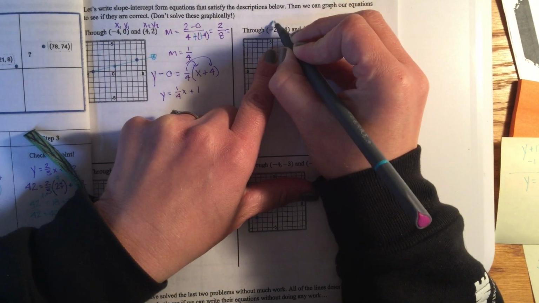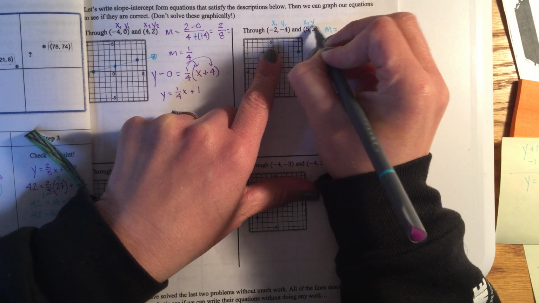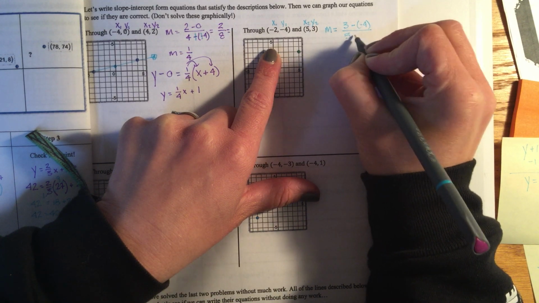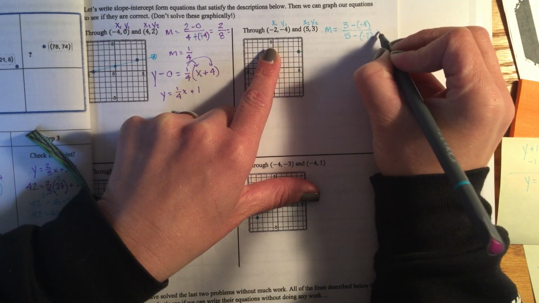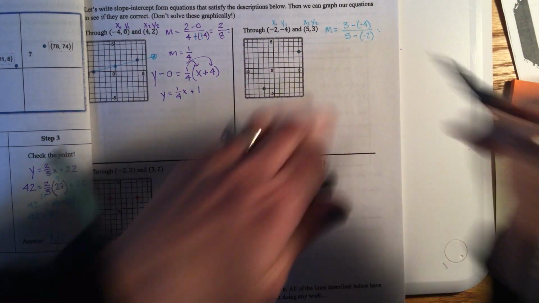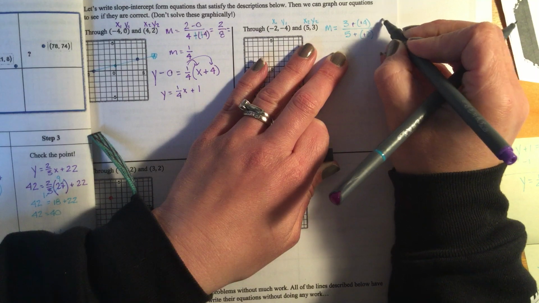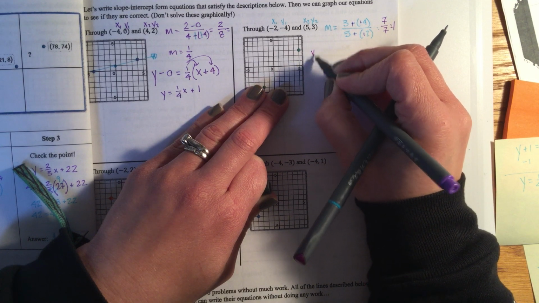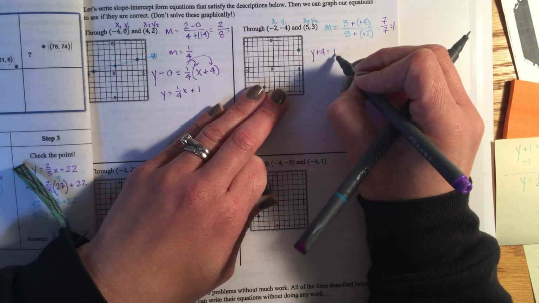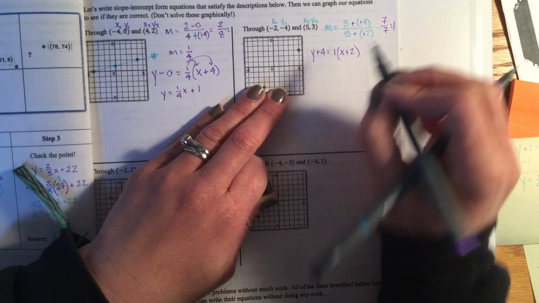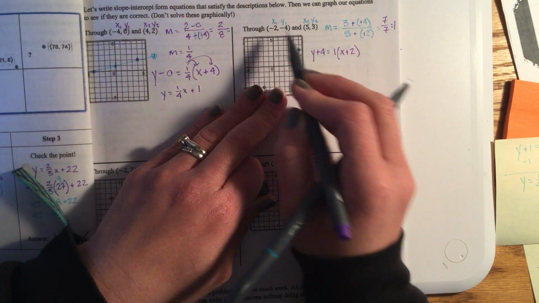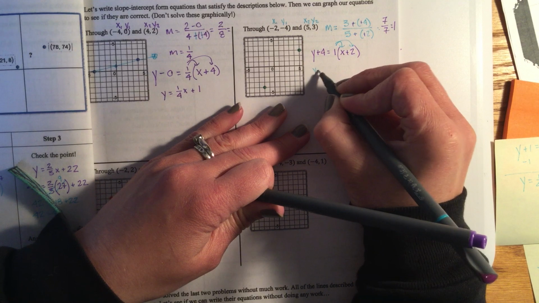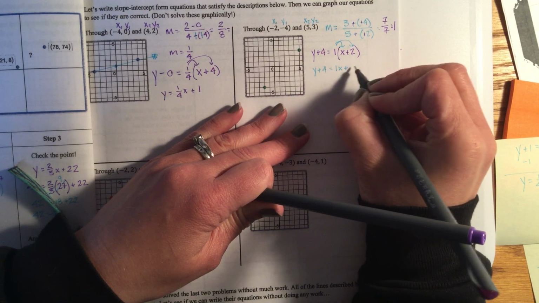So this one, x1, y1, x2, y2: 3 minus a negative 4 over 5 minus a negative 2. Remember, this turns to addition, both of these. So this turns out to be 7 over 7, which is 1. So if I use this in my y plus 4 equals 1 times x plus 2, I use the first point, but remember they're both minuses, so they automatically turn to positives. This would be distributed. y plus 4 equals 1x plus 2.